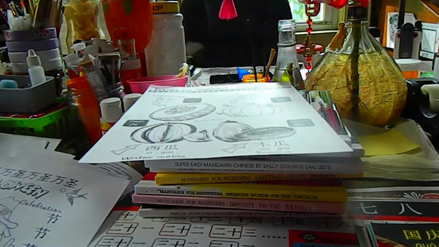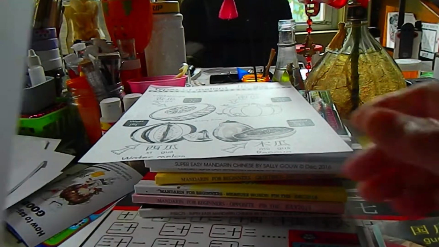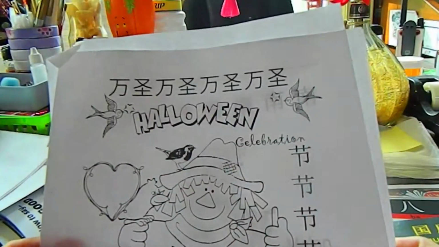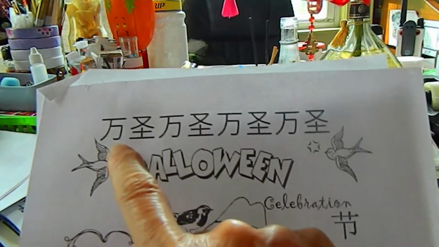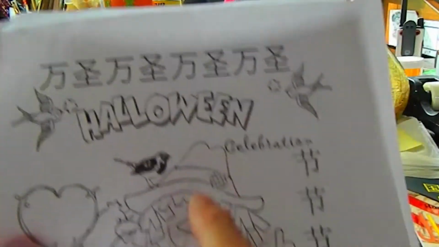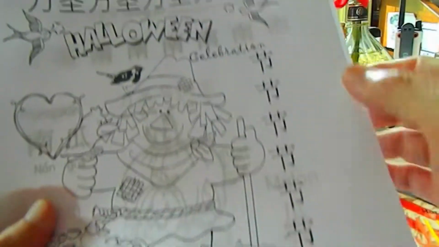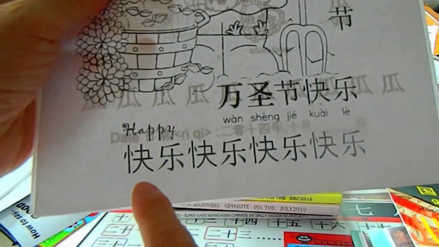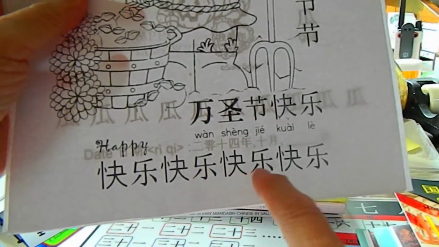And of course, we have this many papers too. You see this? This is a happy Halloween. You see, you have to trace this word like 万圣, 万圣. You just trace it. Usually I give to my student to trace it. 节 is mean celebration, okay? So you see, 快乐, 快乐, okay?